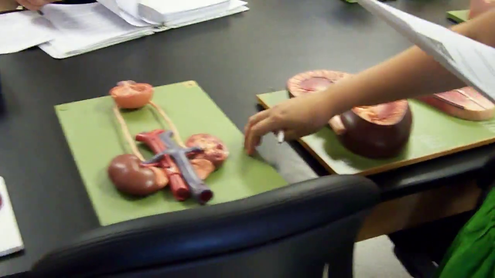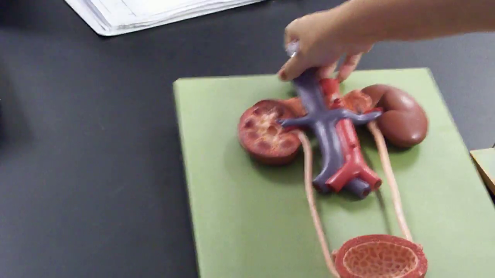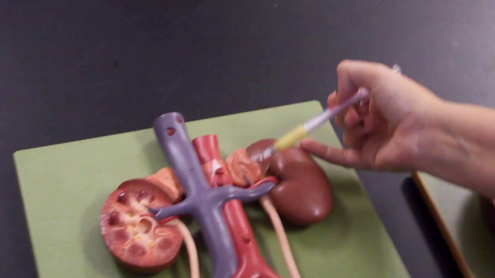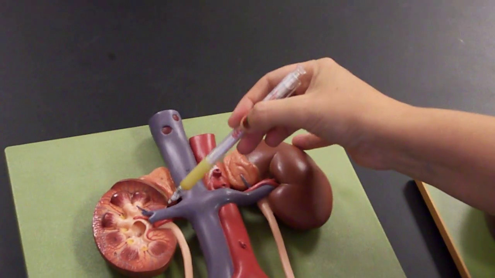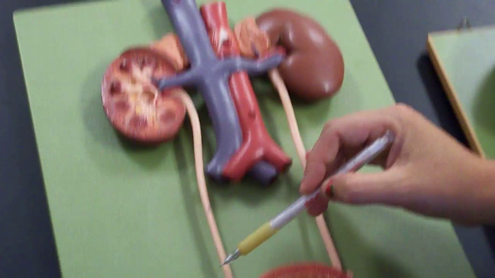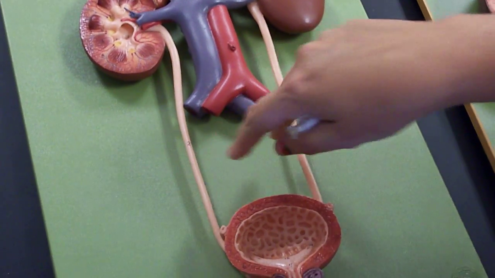Do this model. So this is the model of the kidneys. I put it on upside down because I'm cool like that. Okay, there we go. So these are the kidneys. We have the renal arteries and the renal veins, just like you learned before. These tubes that bring the urine down to the bladder are the ureters. So two big long tubes, ureters.